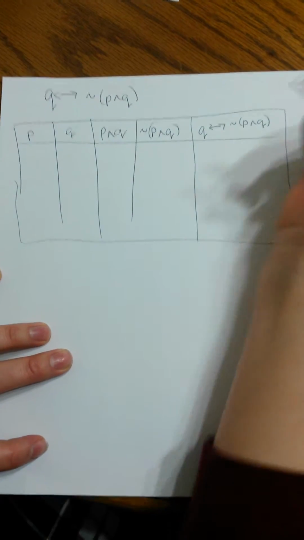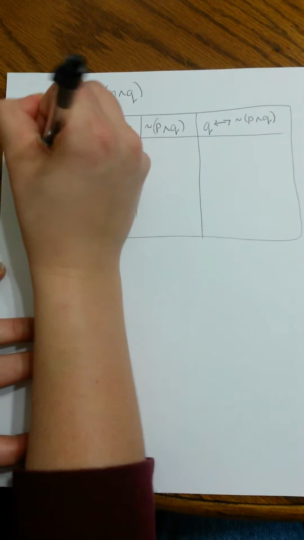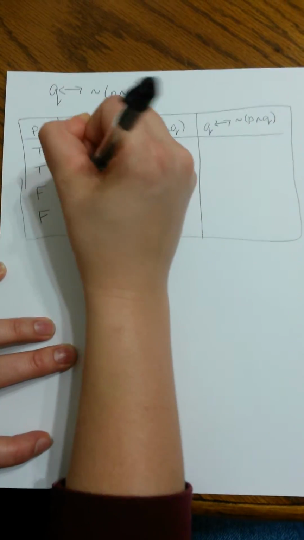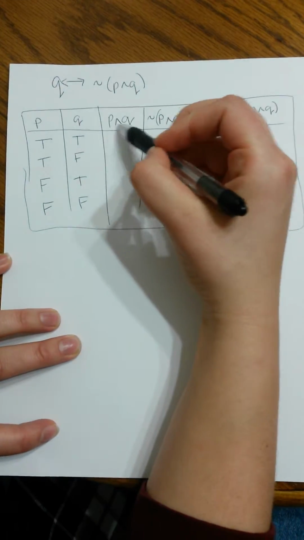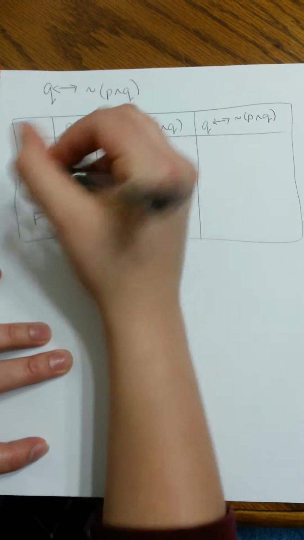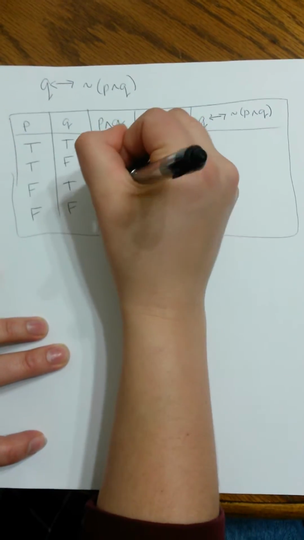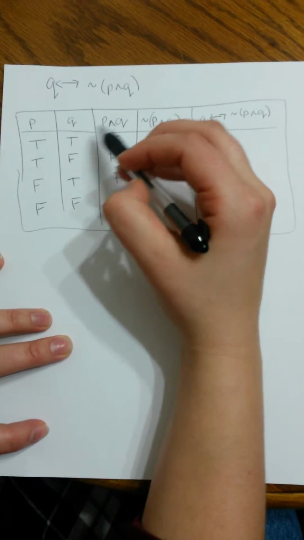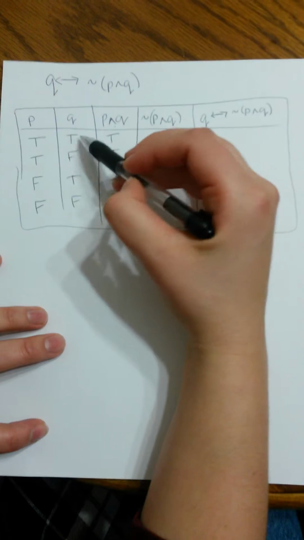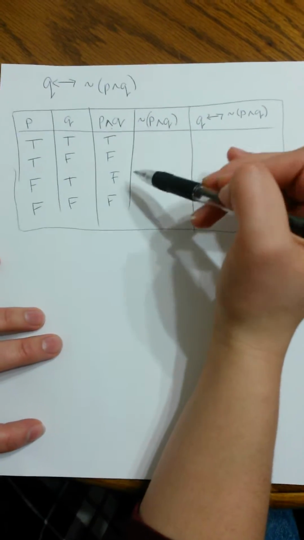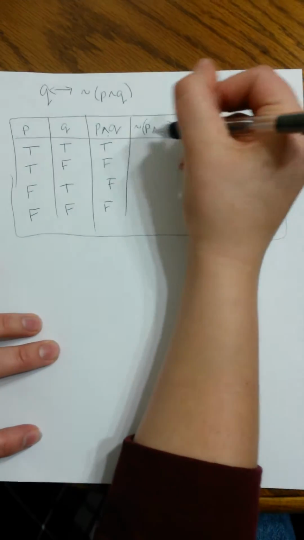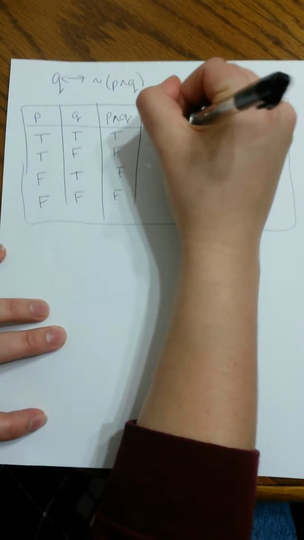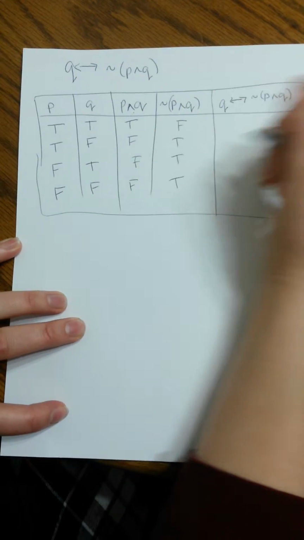Alright, so we know that P's are true, true, false, false. And Q's are true, false, true, false. So P and Q would be true, false, false, and false. Because anytime it's an and statement, there has to be all truths. If there's a false anywhere in it at all, it is false. Okay, so then not P and Q means we're just going to take the exact opposite of that. So it's just going to be false, true, true, true.